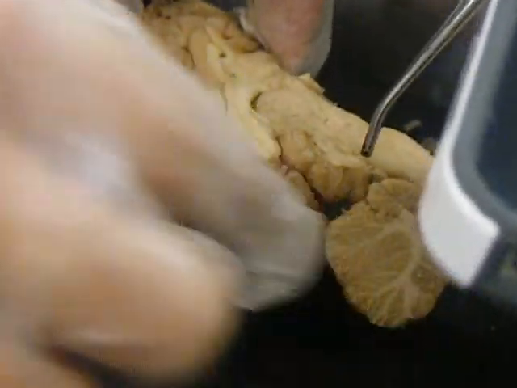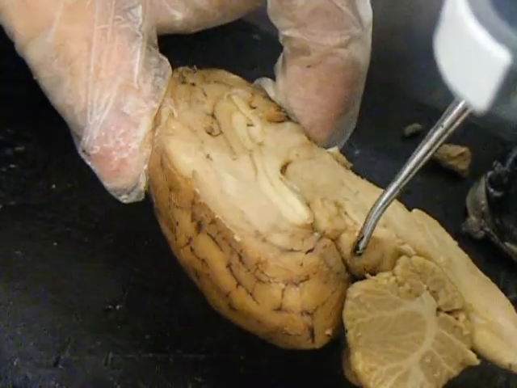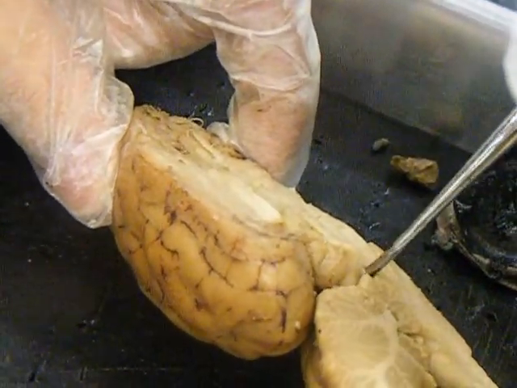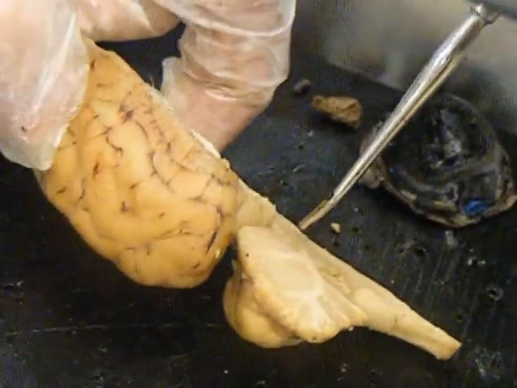Oh yeah, that's the pituitary gland. This is the superior colliculus and the inferior colliculus.